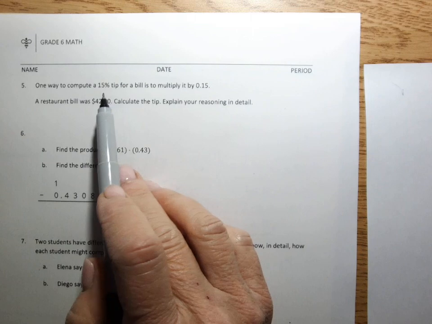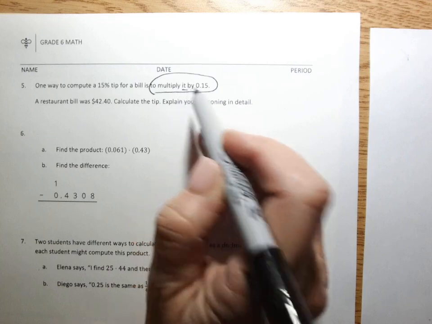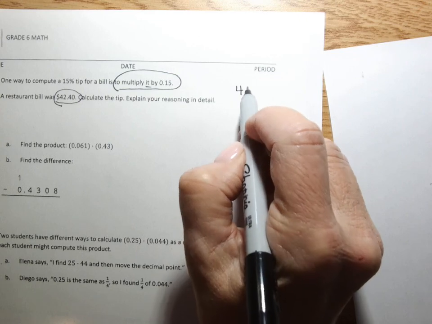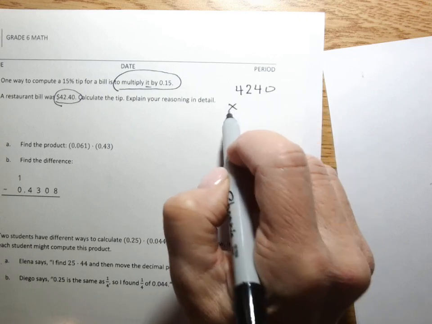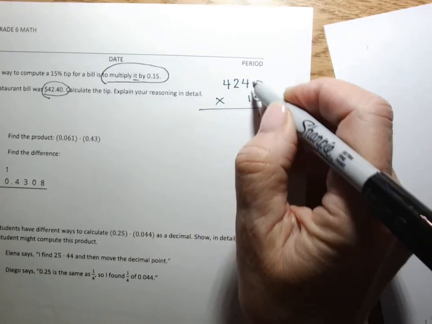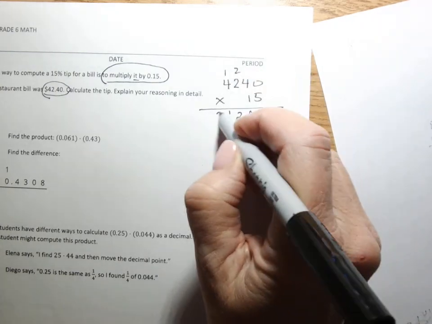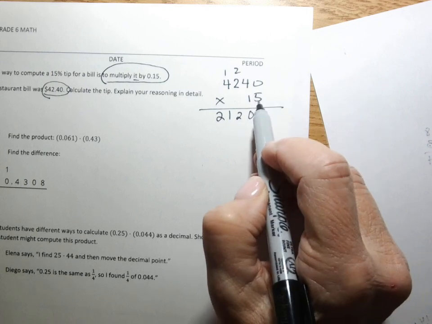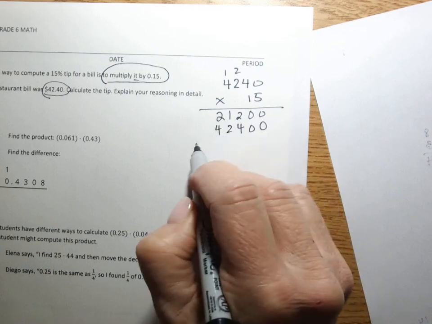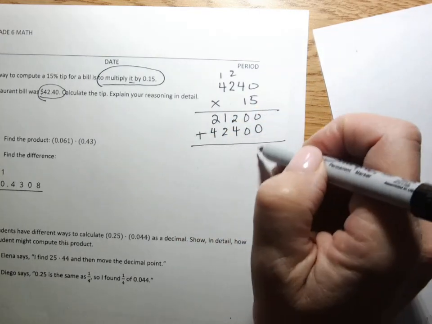One way to compute a 15% bill is to multiply it by 1.5 hundredths. So I'm going to multiply those. When I multiply, I take my decimal points out. Put a 0 to hold that place open, and then I love multiplying by 1 because you just write the numbers down again. But you have to put that 0 to hold that place open. Then I'm going to add it up.